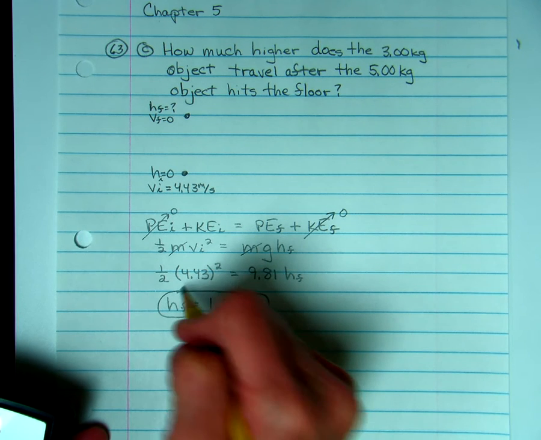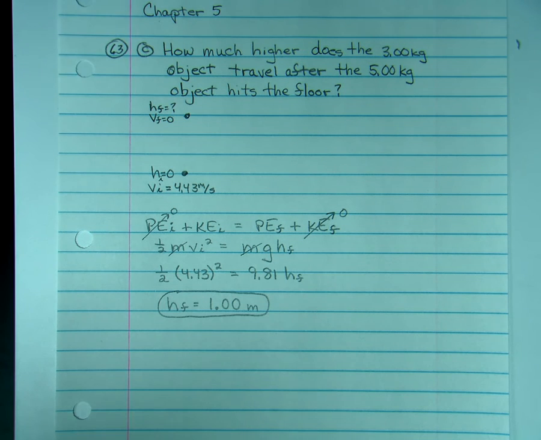Now you could do this using kinematics. It'd be like the kangaroo problem on the last test, but it's sure easier using conservation of energy.